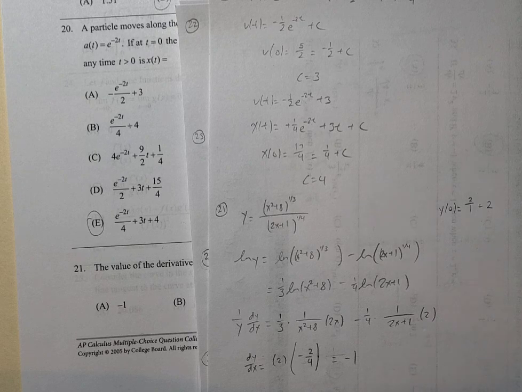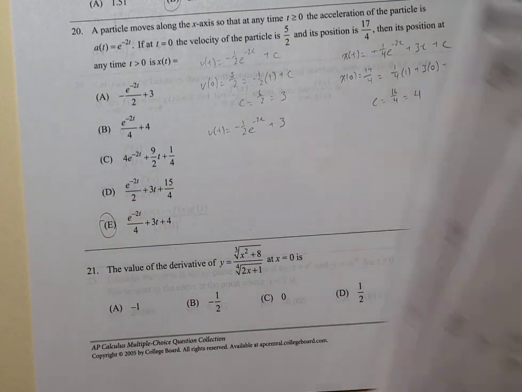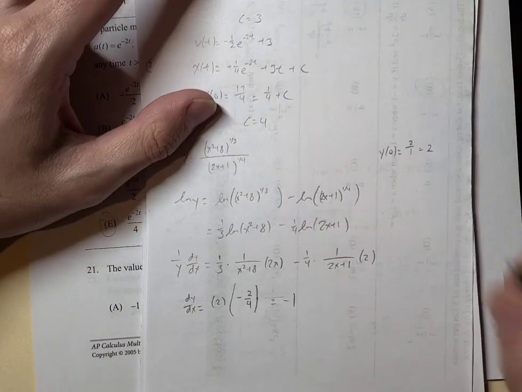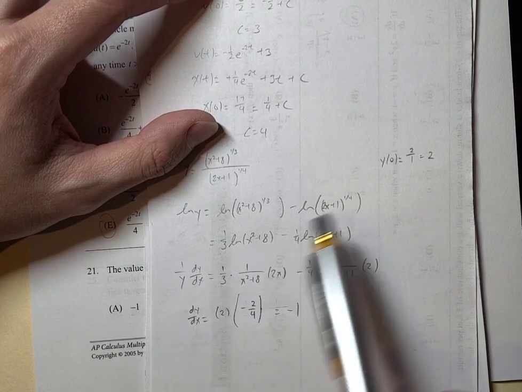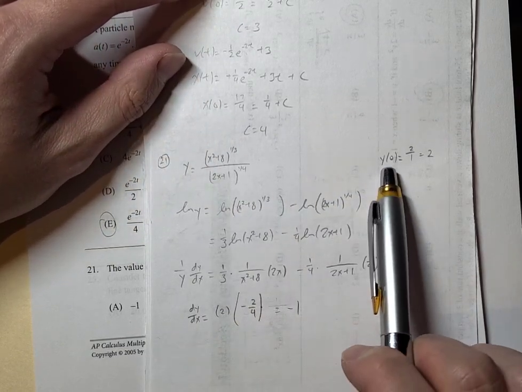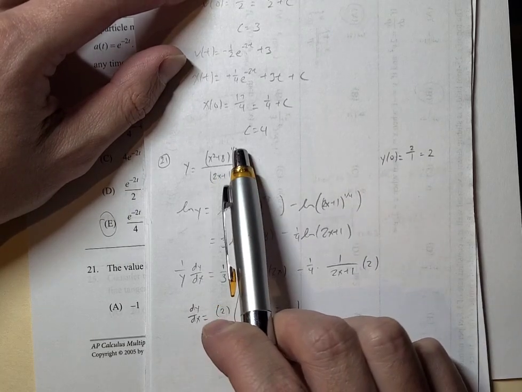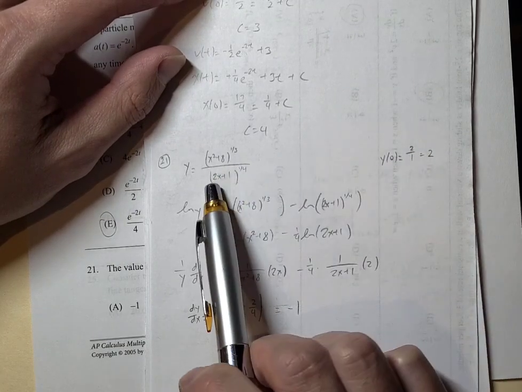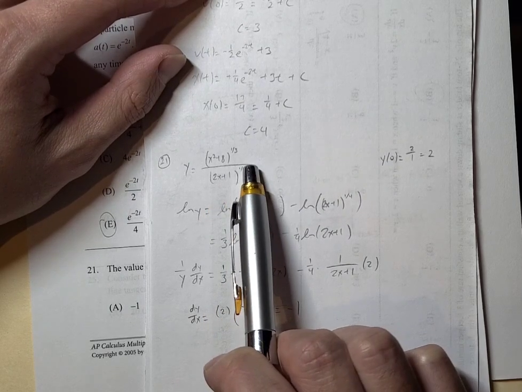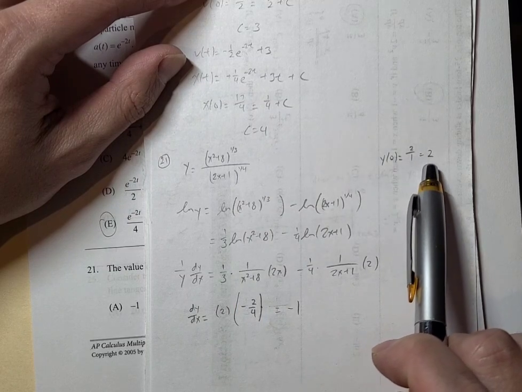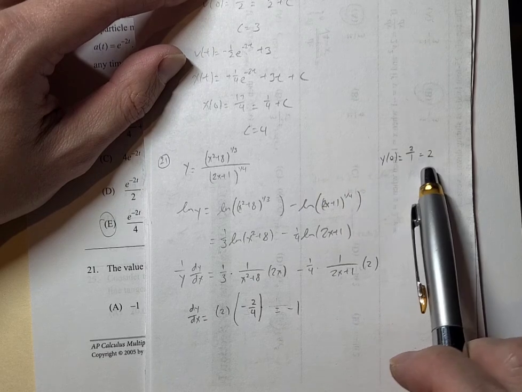Okay, we're asked to find dy dx at x is equal to 0. Okay? So let's move this y over. By the way, that's what I did. Okay, so when x is 0, what is y? So let's plug in, y of 0 is, when we plug in 0, we get 8 to the 1/3. So cube root of 8 is 2. The bottom, we plug in 0, we get 1. So 1 to the 1/4 power is just 1. Okay, so 2 divided by 1 is 2. So we want the derivative at the point 0, comma 2.